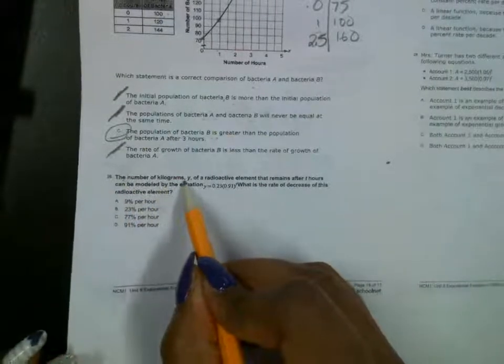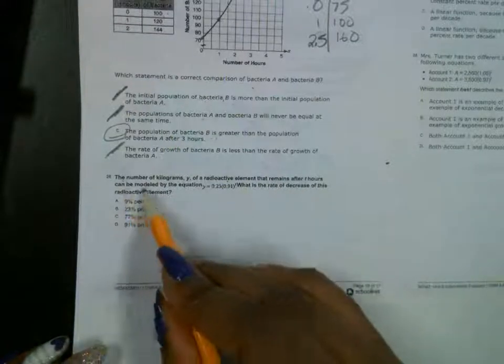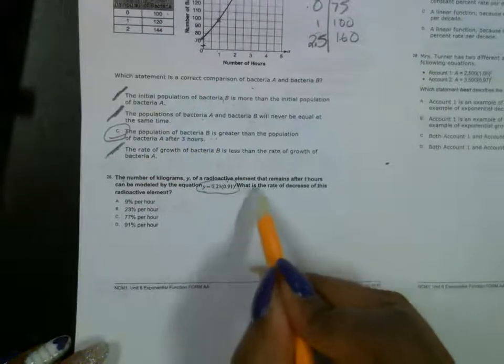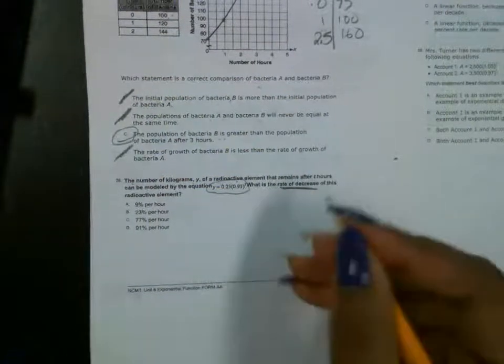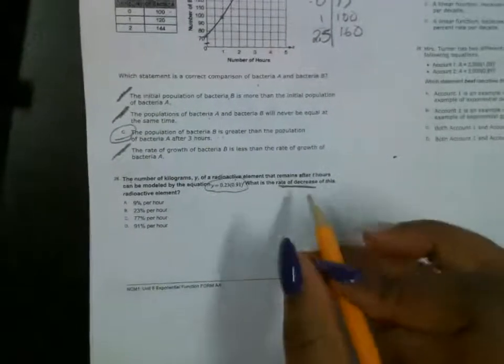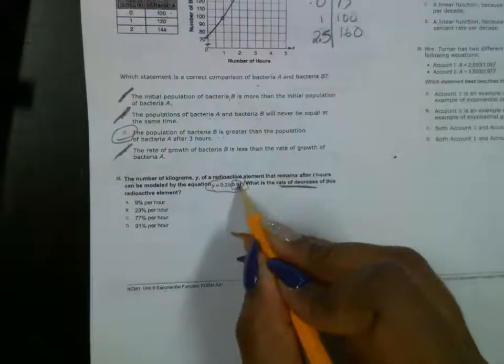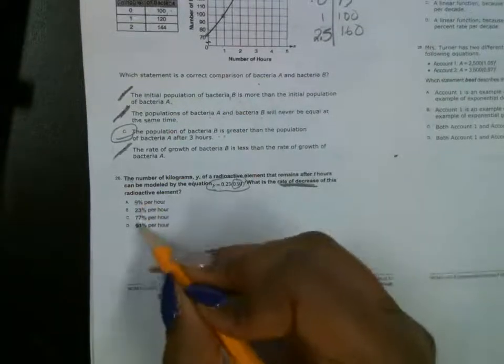Okay. Let's look at 26. The number of kilograms of a radioactive element that will remain in T hours is this equation right here. What is the rate of decrease? What formula do we use for the rate of decrease? Yeah, it's exponential decay, we know, because of this. But how do I find the rate of decrease? See, all of these are percents.